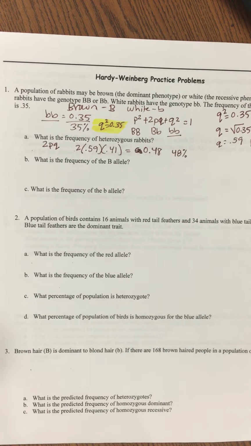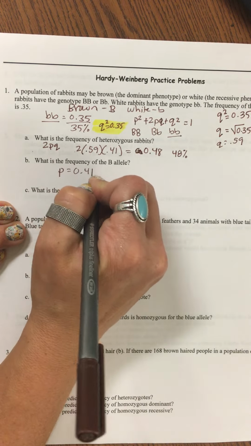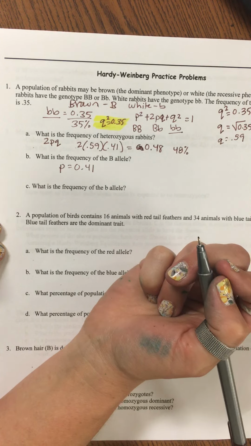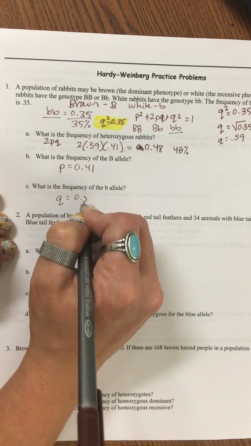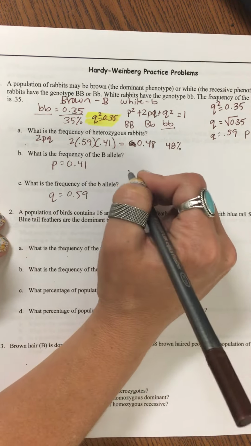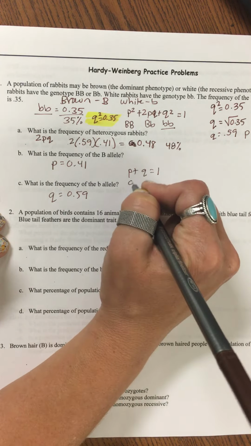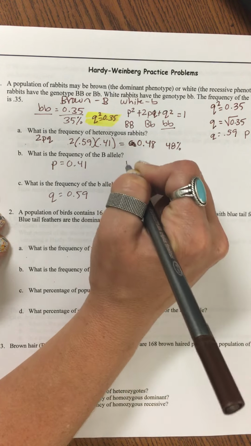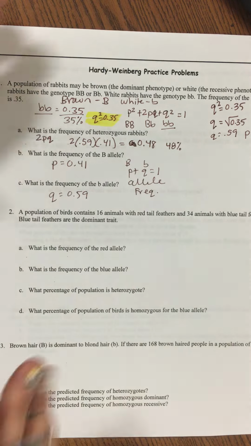For part B, it asks us what's the frequency of the dominant allele. Well, that's just p. And then for part C, it asks us what is the frequency of the little b, or the recessive allele. That's q. Because when our formula p plus q is equal to 1, these are talking about allele frequencies. So this is the dominant allele, and that's the recessive allele with p and q.